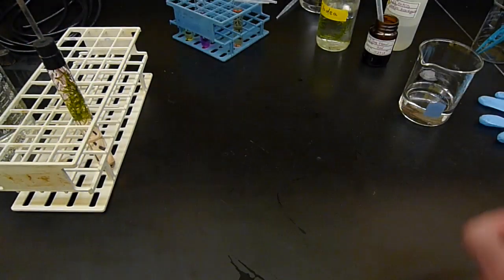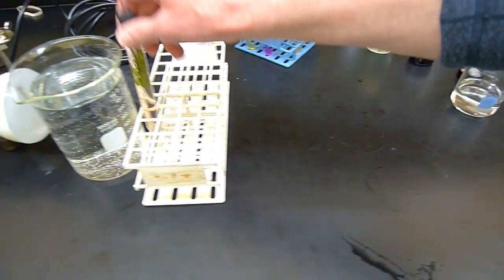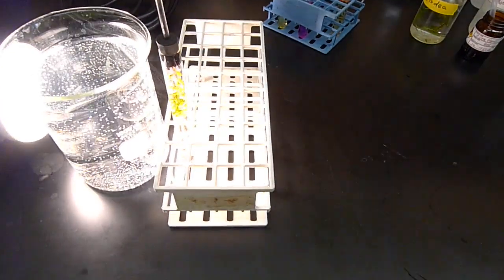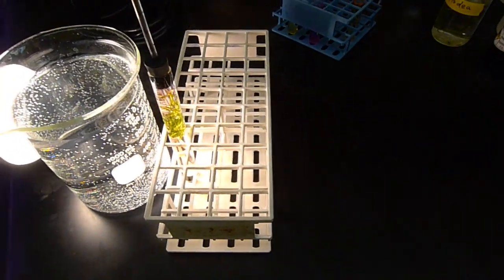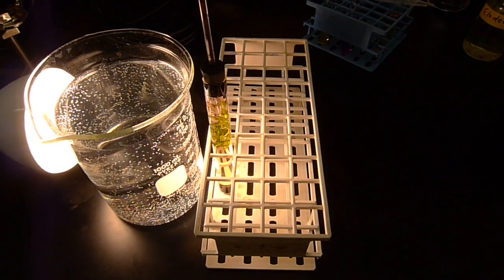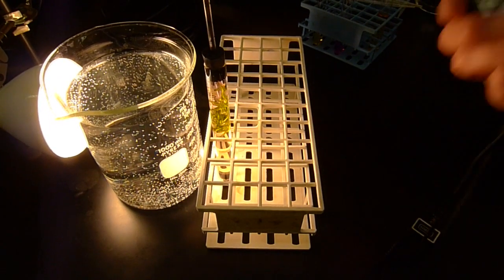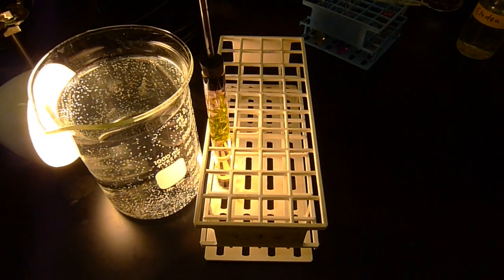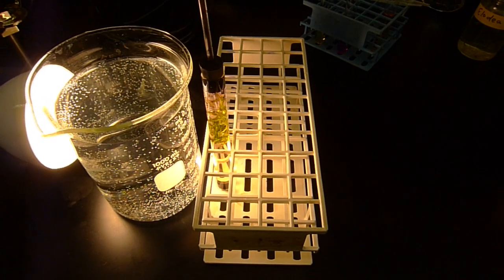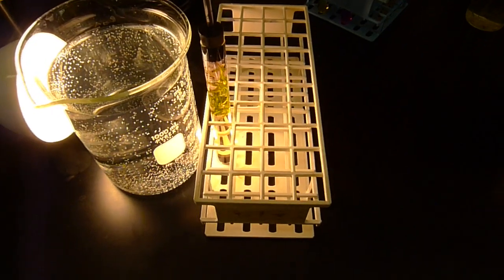I'm going to turn on the light, let it start photosynthesizing. As it's photosynthesizing, CO2 will be consumed. As the CO2 is consumed, we will be watching for a color change. Putting on the timer to see how long it takes for the color to change in that solution. Let me lower the camera so you get a better look at it.